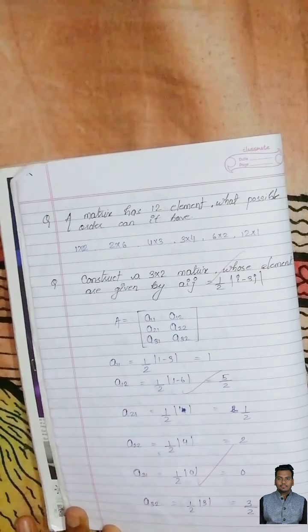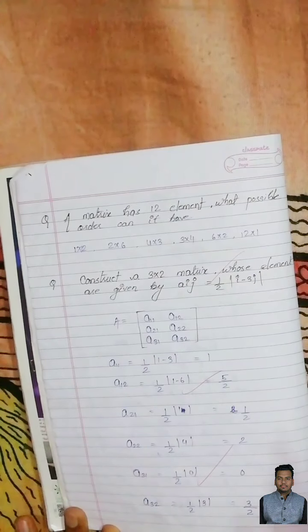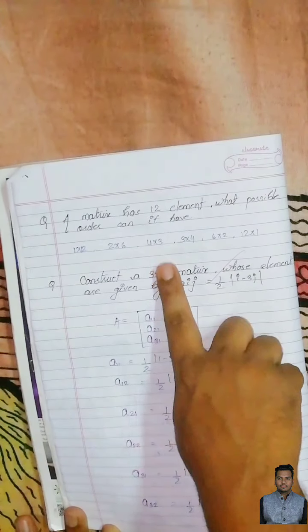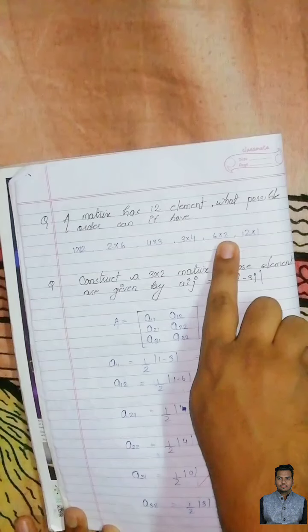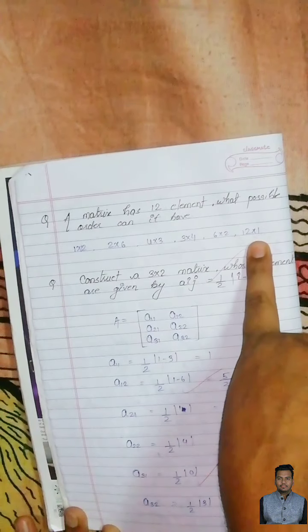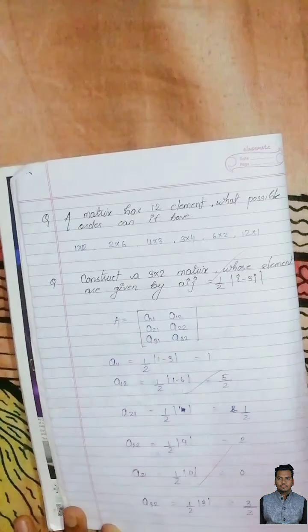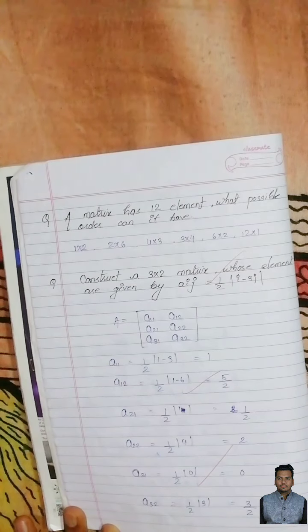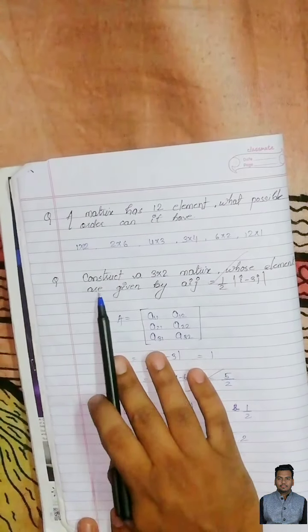Now if I take 5, 12 does not come in the table of 5. So I cannot make an arrangement with 5 columns or 5 rows. Now after this, if we talk about 6, then vice versa starts: 6 cross 2, then 3 cross 4 and then 12 cross 1. Okay, so it is clear. The total number of arrangements is 6. Now coming to the second question.